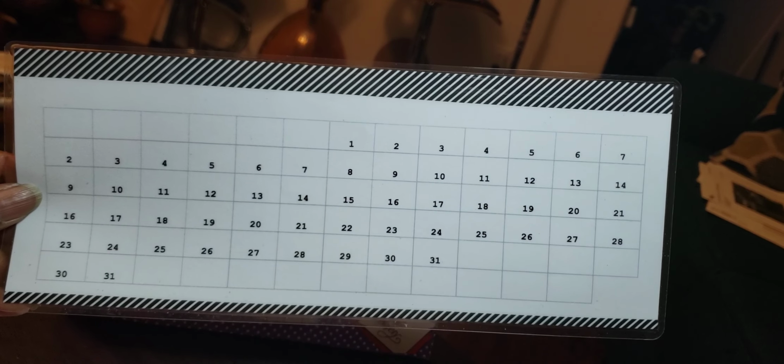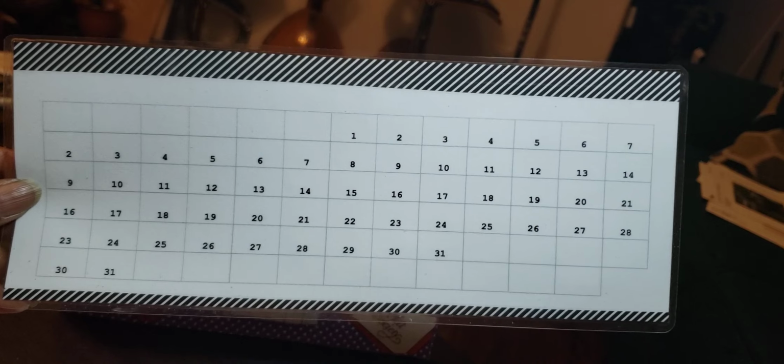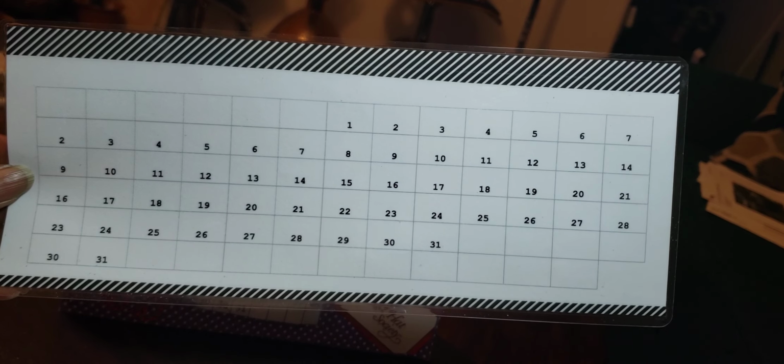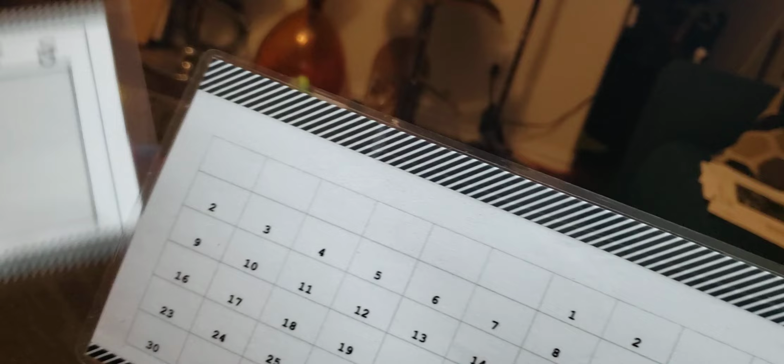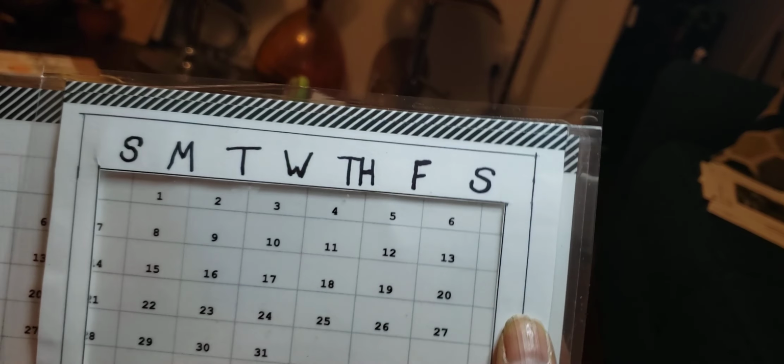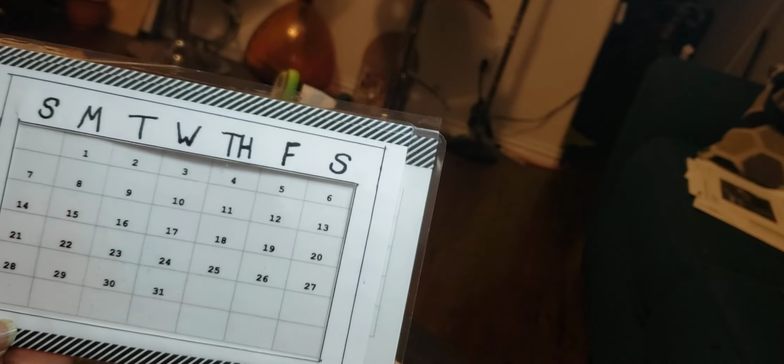Let me show you what I found next. So this is the next piece of information I found. And again, it is an actual perpetual calendar. You just have to know where the first of the month is. And let me show you how this one works. You take this and slide it in. And you put the day one on whatever day one falls on for that month. And this would be May's month.